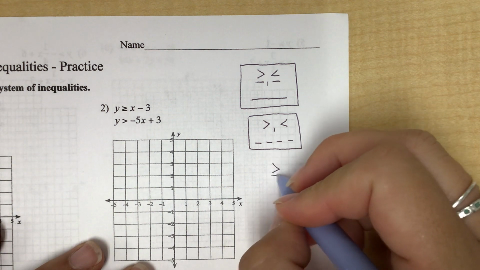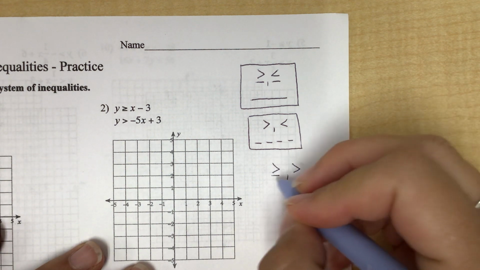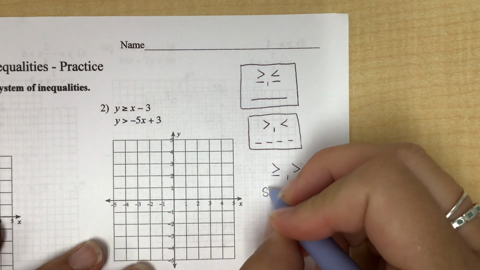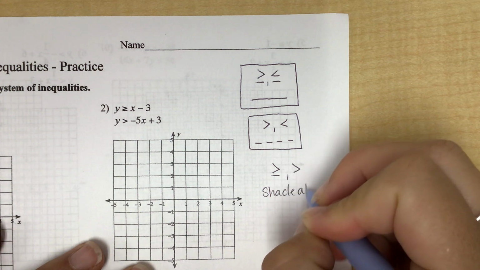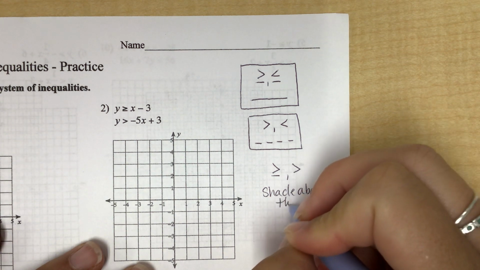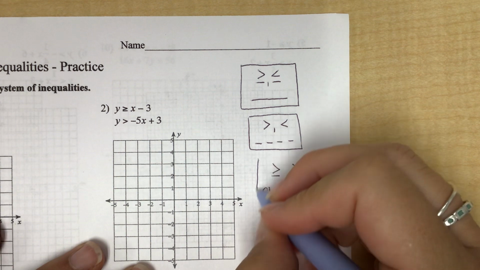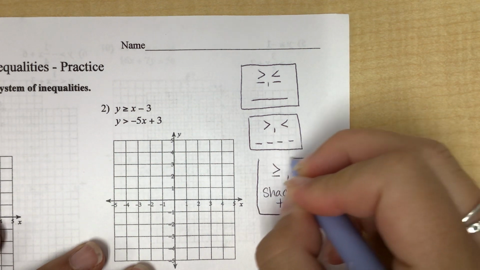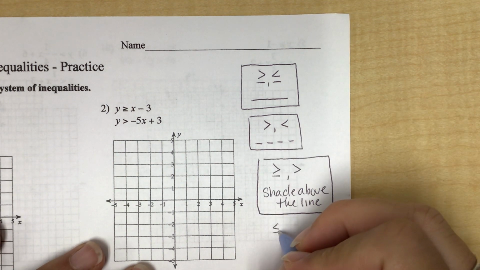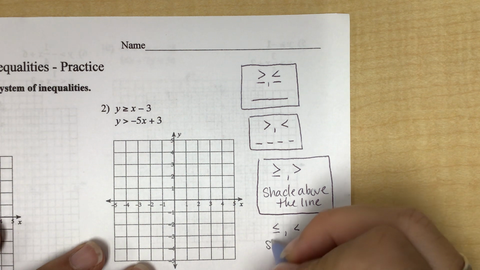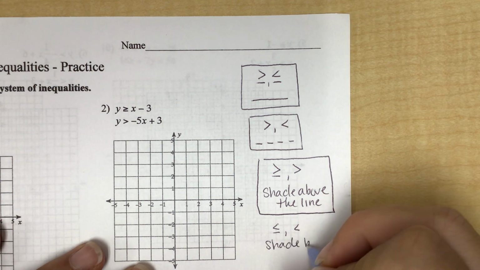If it is greater than or equal to, you're going to shade above the line. And then less than or equal to or less than, you're going to shade below the line.